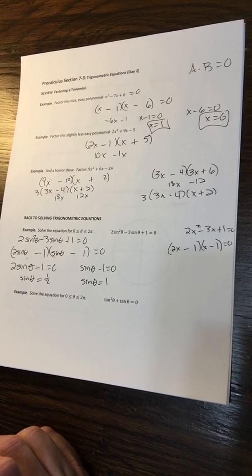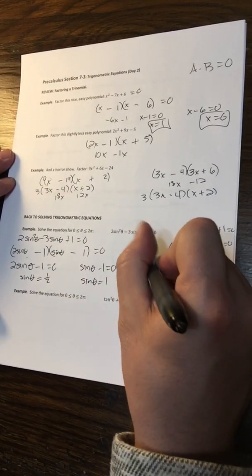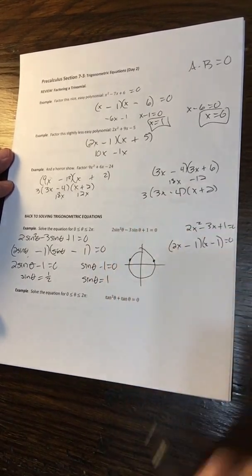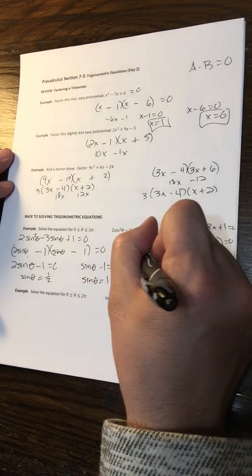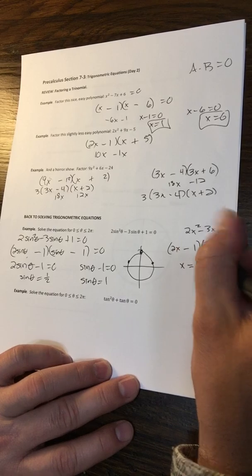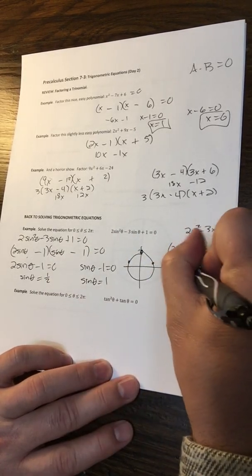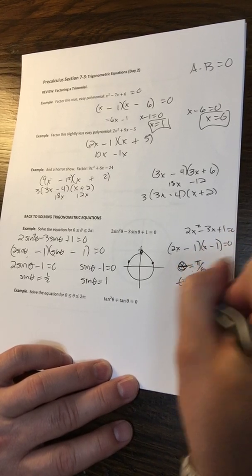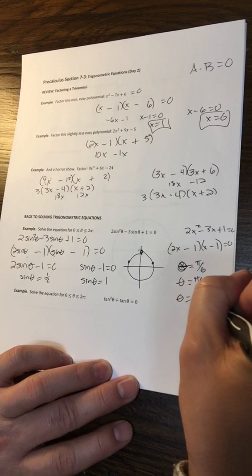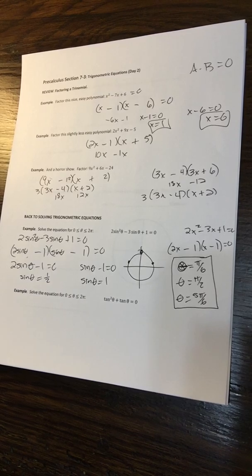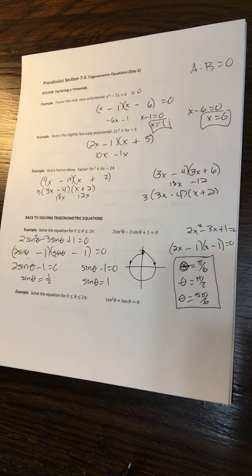So look, I'm looking for every angle from 0 to 2 pi. So let me draw a unit circle where sine is 1/2 there, and sine is also 1/2 there. And also where sine is equal to 1. It's also 1 up there. So here are my answers. Theta equals pi over 6, theta equals pi over 2, and theta equals 5 pi over 6. All right, there's one. I had to factor first, then solve both of them being set equal to 0.